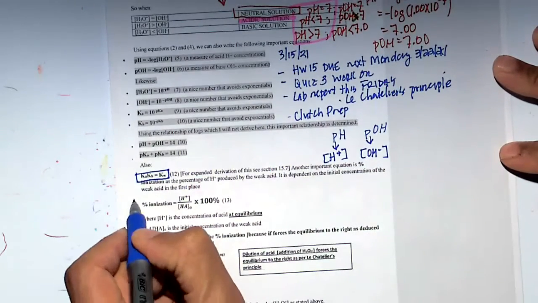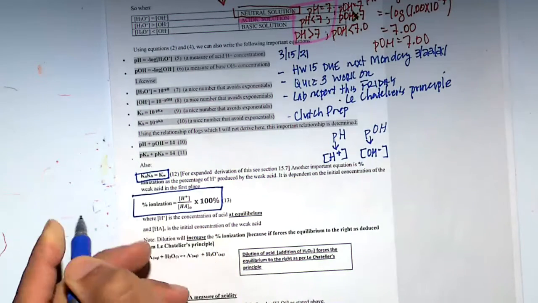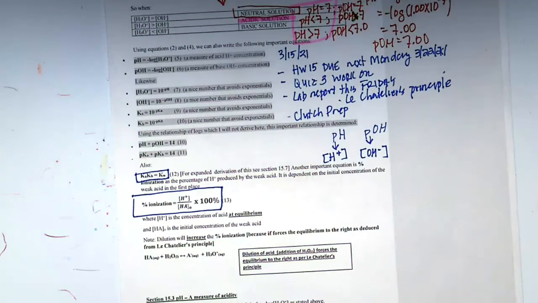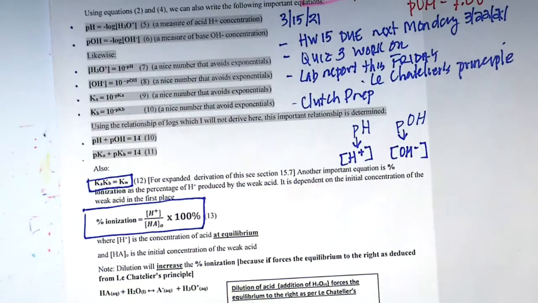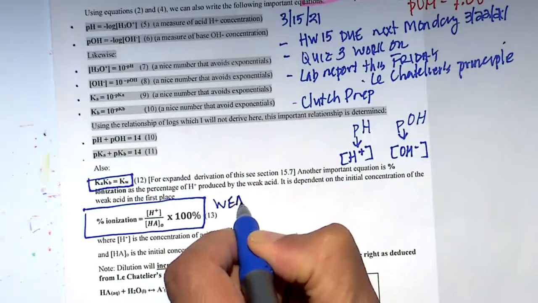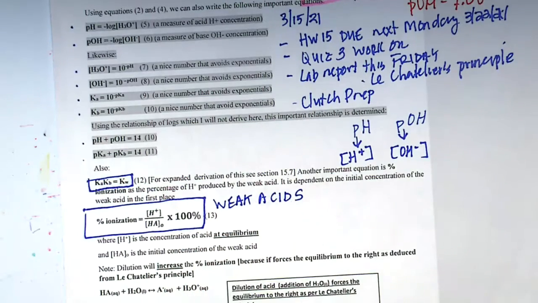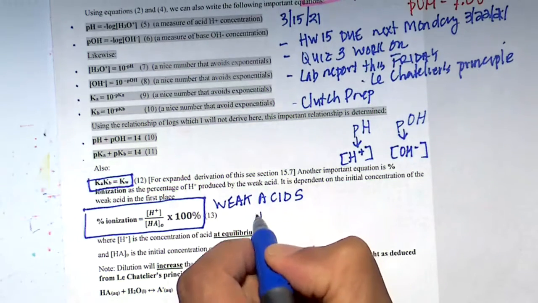Right. Here's another equation that we will use, percent ionization. We will see this again. Here we're talking about weak acids. Weak acids have an ICE table that's associated with them.